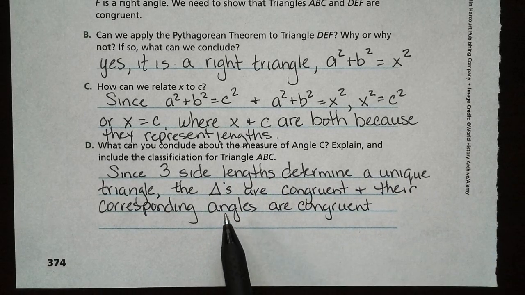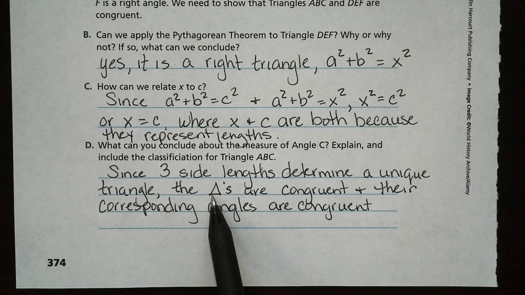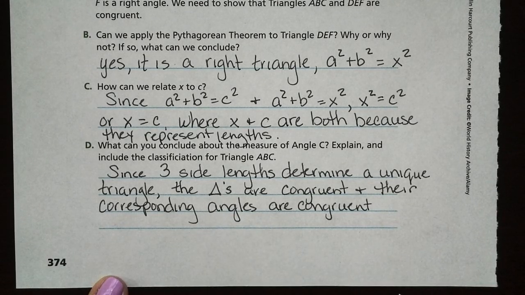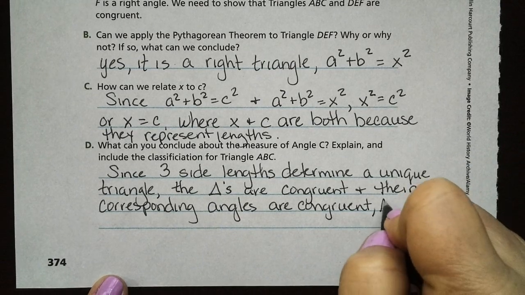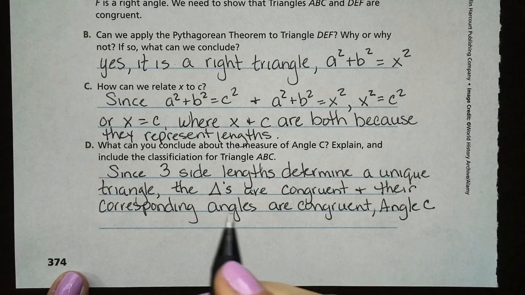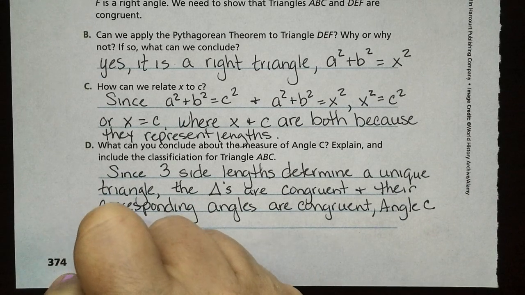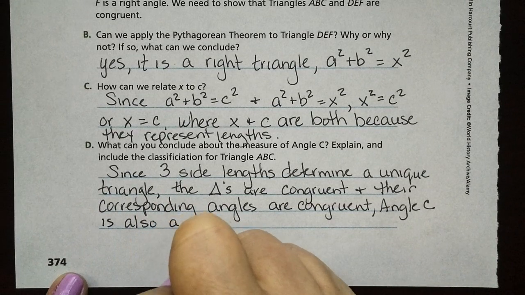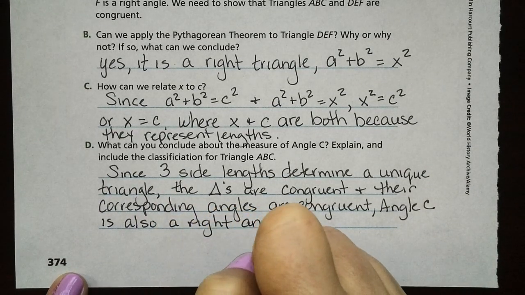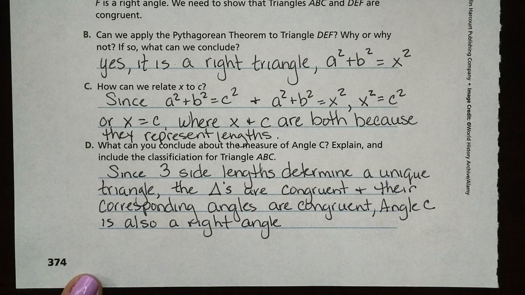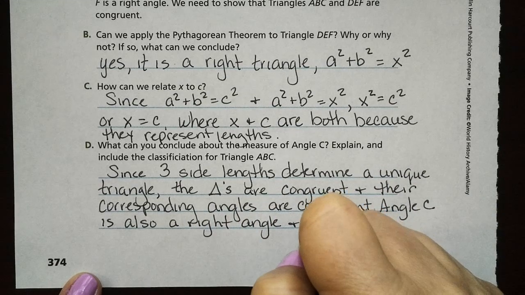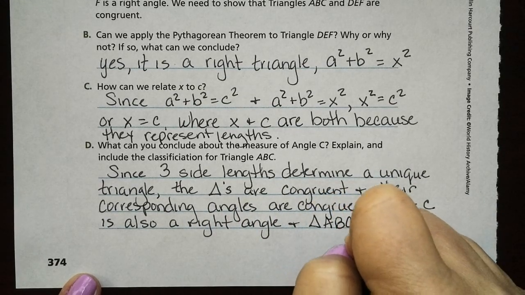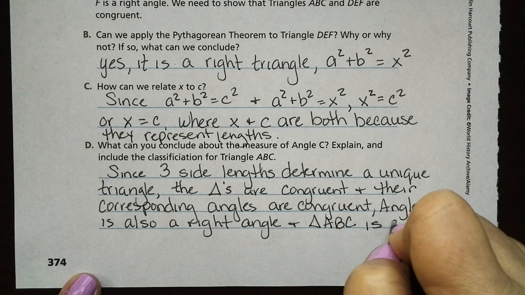So what we're saying is the triangles are congruent because their side lengths are the same and their angles are the same. The angle C is also a right angle. And triangle ABC is a right triangle.